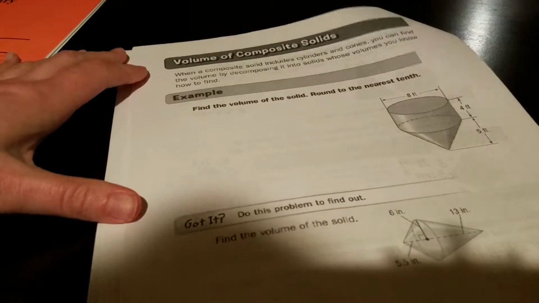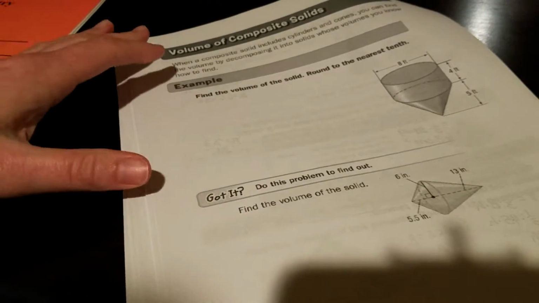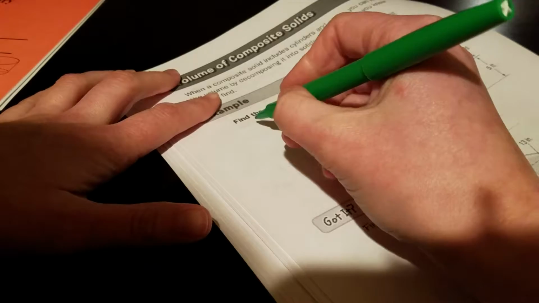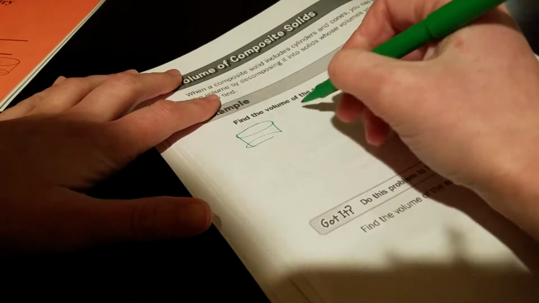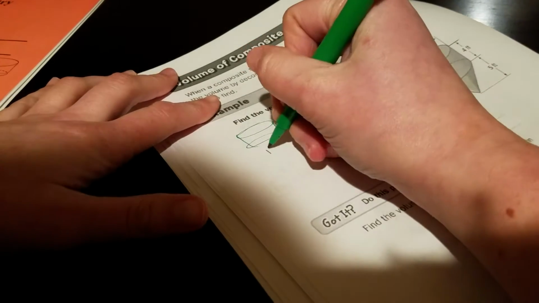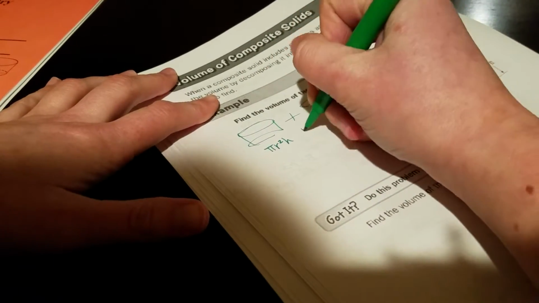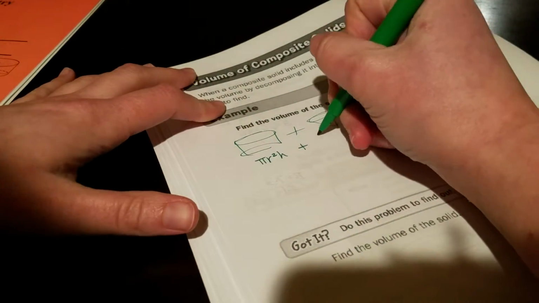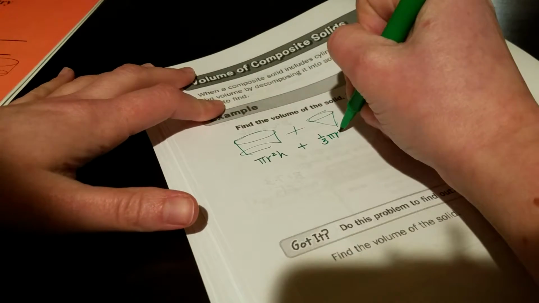Next lesson is the volume of composite solids. Find the volume of the solid, round to the nearest tenth. So in this case, we're going to break it down. We have a cylinder and we have our cone. Your cylinder is pi r squared times the height, and your cone is 1/3 pi r squared times the height.